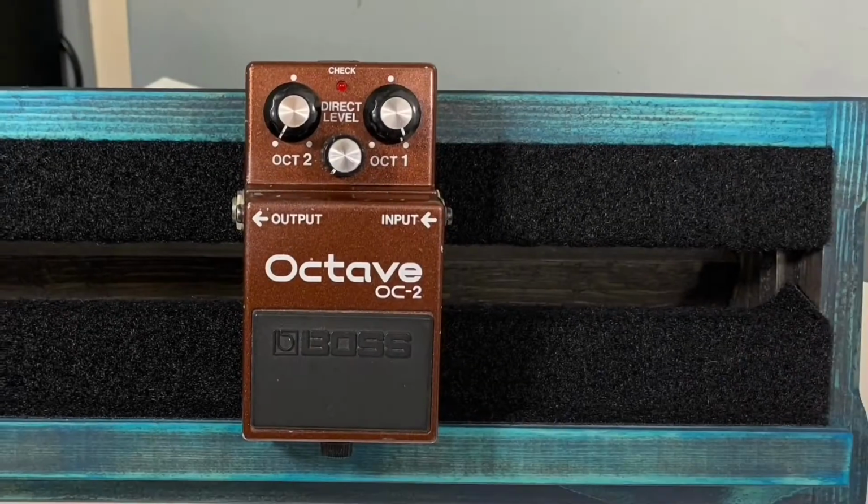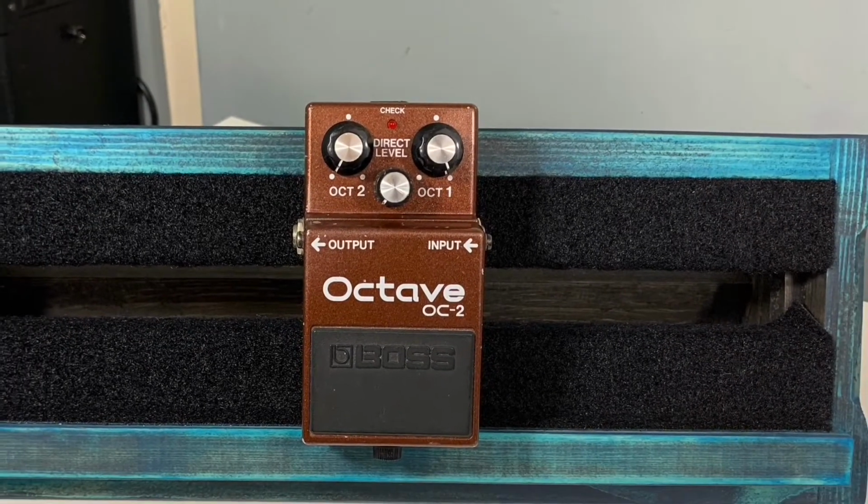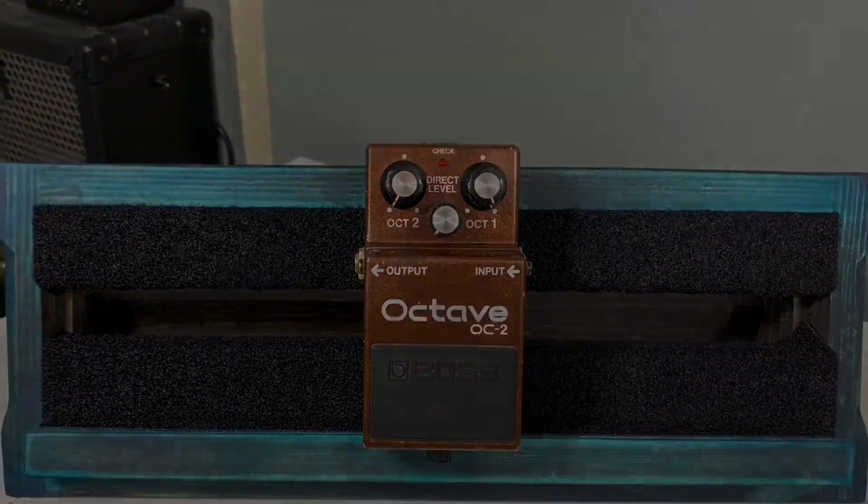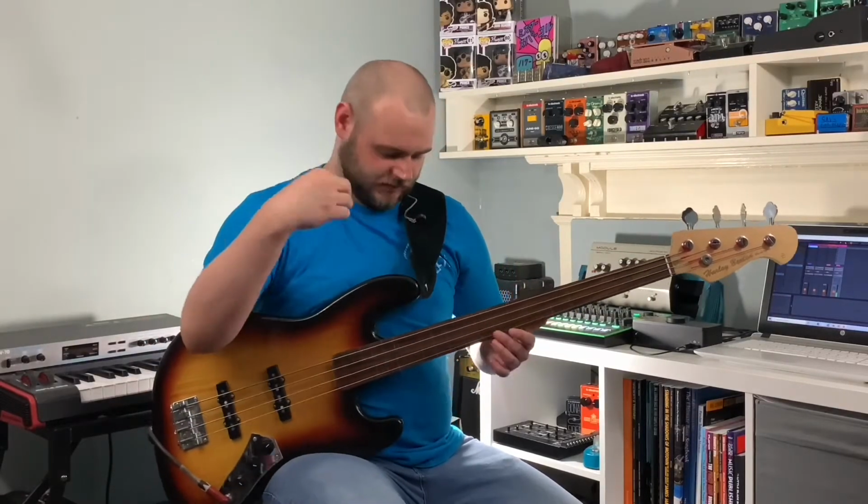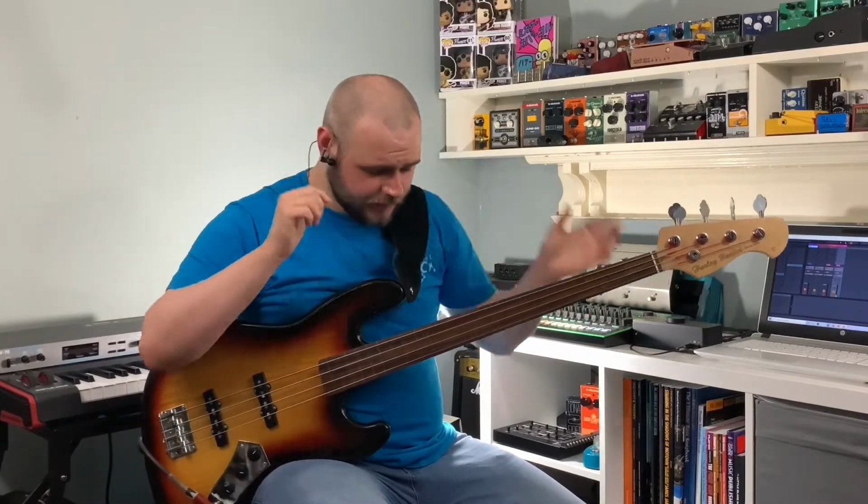This is probably the most famous octave pedal out there for bass players. This is the Boss OC2. Not sure which one I've got, which year. Apparently there's differences, but they all ultimately do the same thing. But anyway, let's hear how that sounds. I'll just get my in-ears in so I can hear it too.